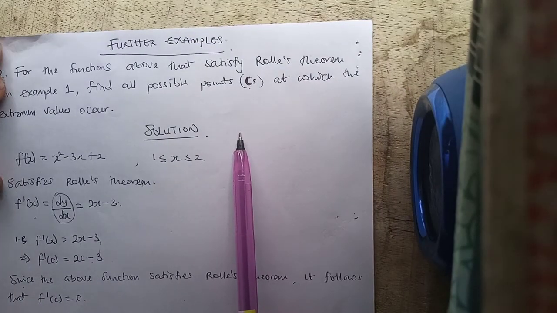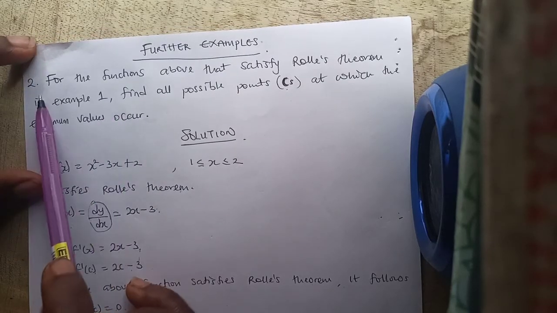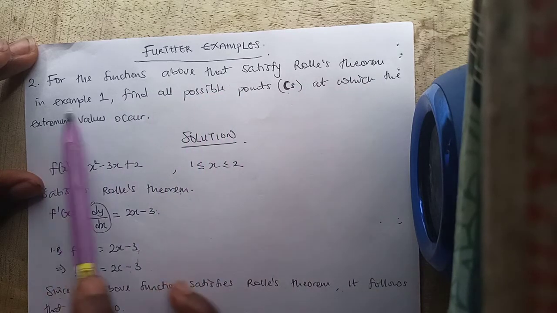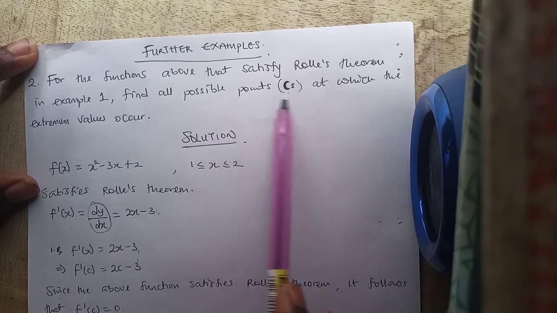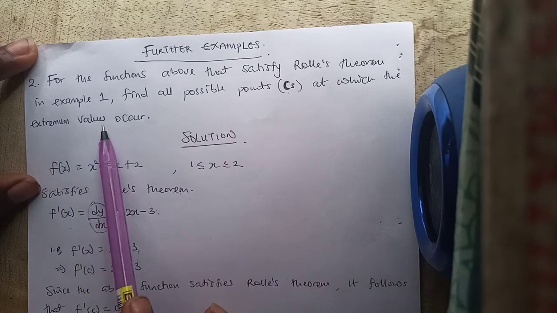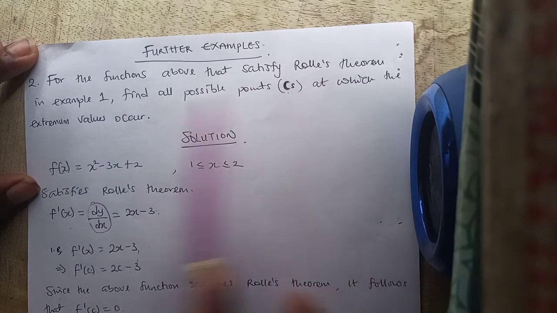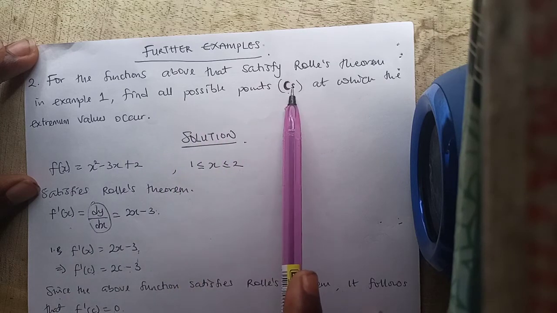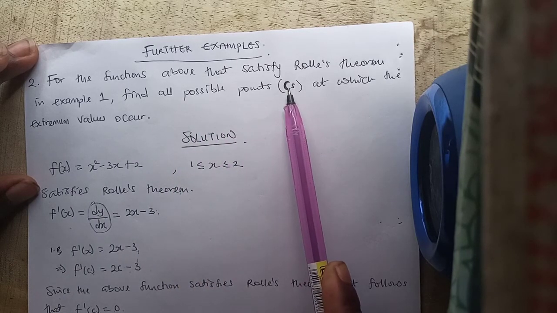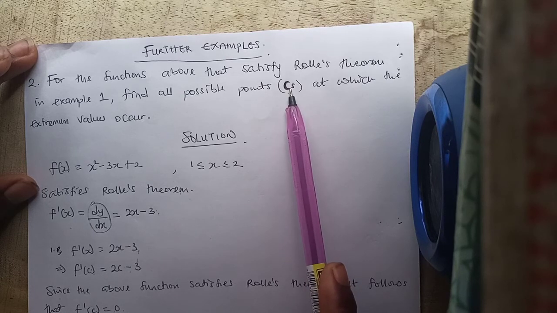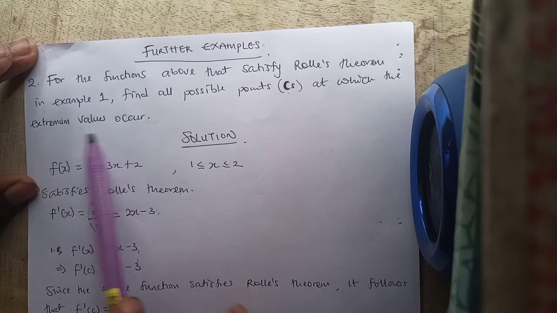So now let's move to see some further examples, which is example 2. For the functions above that satisfy Rolle's theorem in example 1, find all possible points c at which the extremum values occur. The reason why we use c's here is because the stationary points in between the interval may be more than one. We may have two stationary points, we may have three. So that's why we use c's at which the extremum values occur.